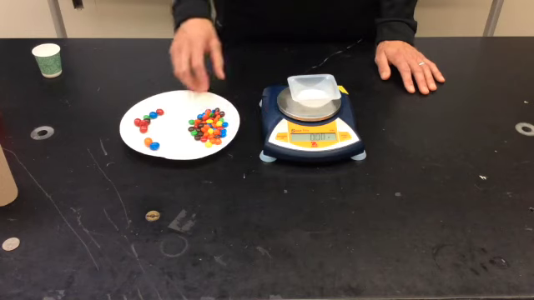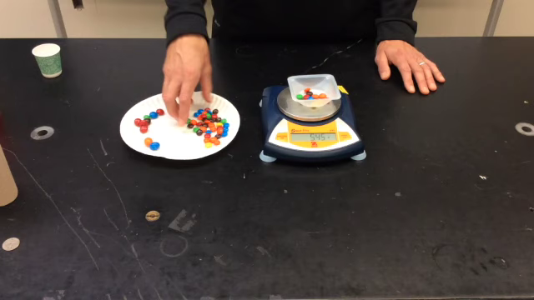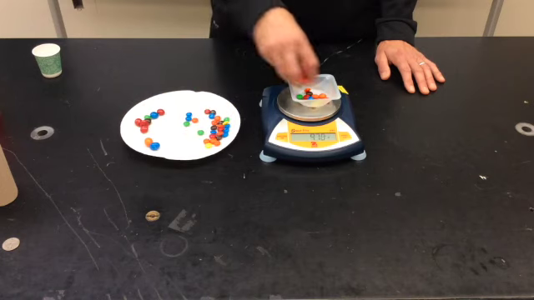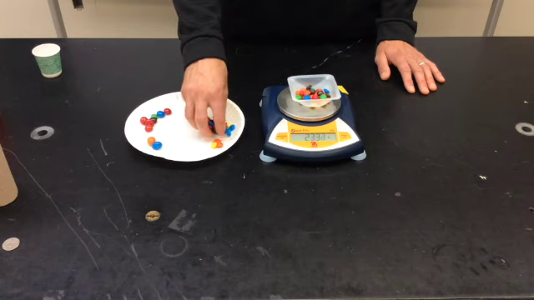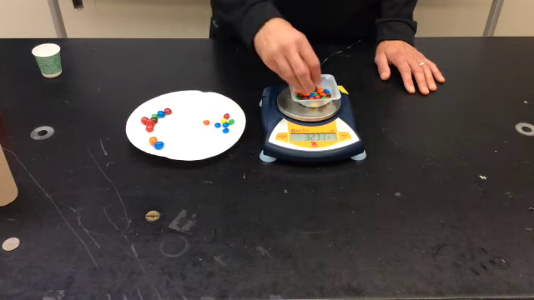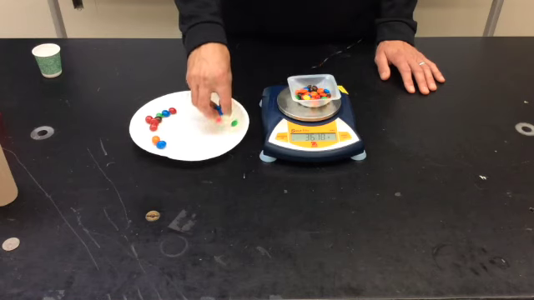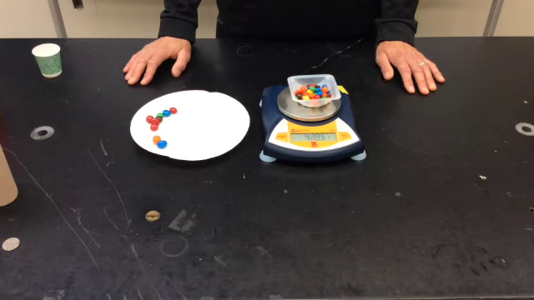We're going to zero our balance, and then we're going to gather all of our plain M&Ms and take their mass. The mass of our plain M&Ms is 42.05 grams.